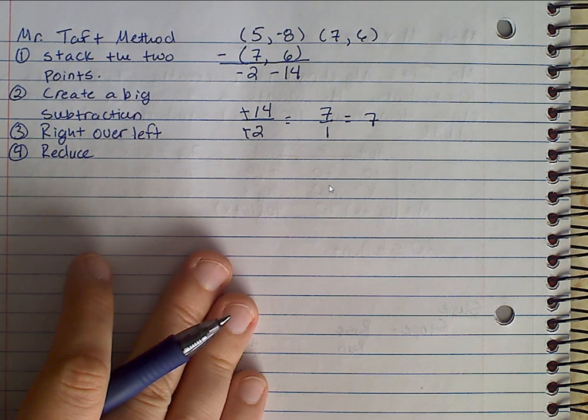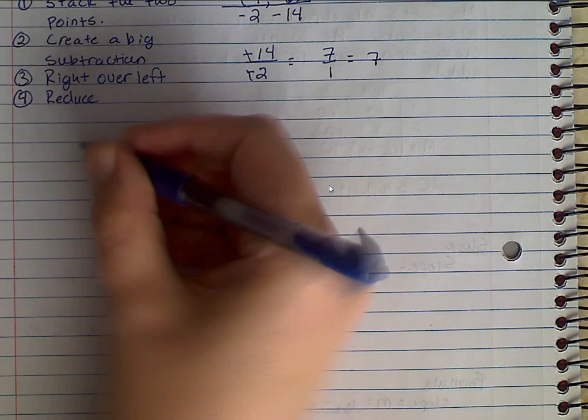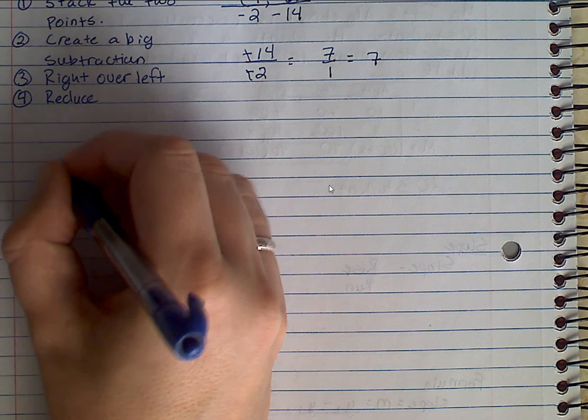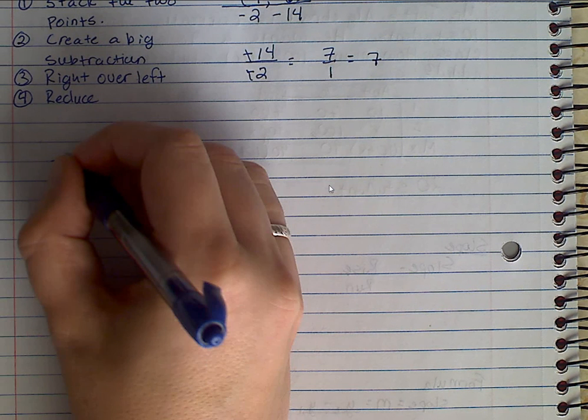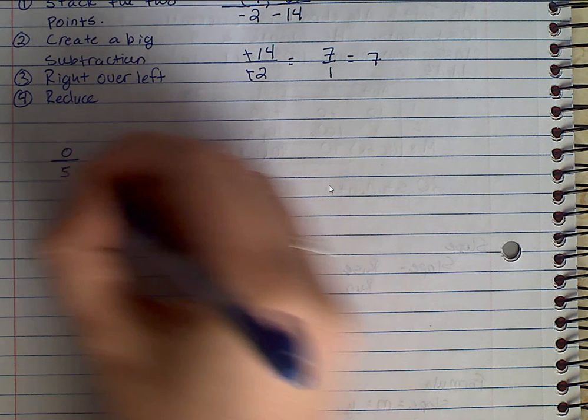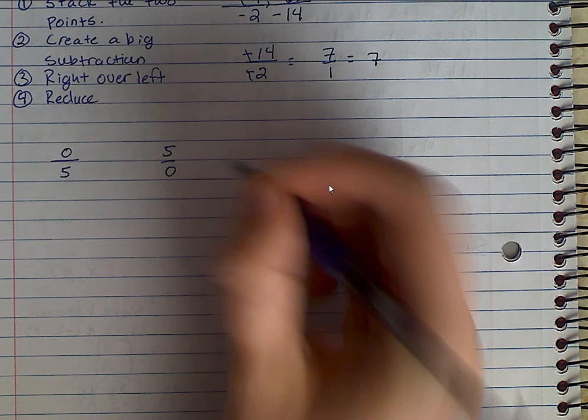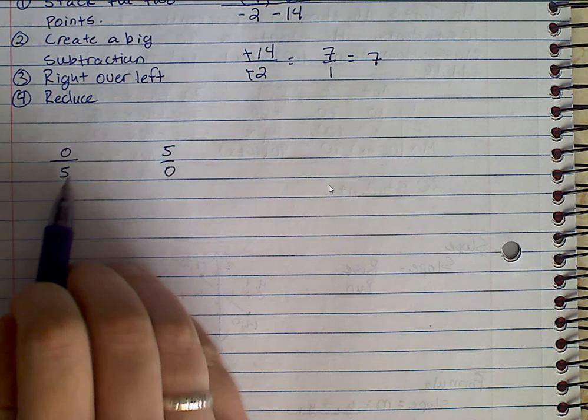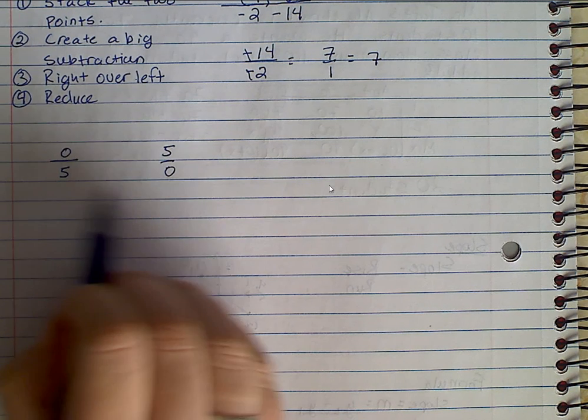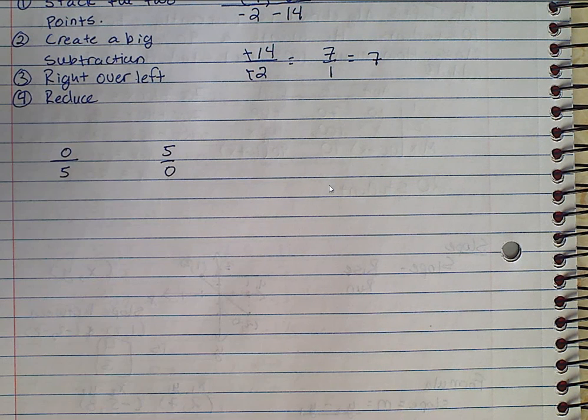Yeah. So one more word too. There are going to be some problems on your assignment here. We're going to talk about this tomorrow. There's going to be some problems on your assignment where you're going to get an answer that looks like 0 over 5 or 5 over 0. For now, something special happens with both of these, but for now, leave these as they are, and we'll talk about what you get with those tomorrow. All right? But for now, leave them as they are. Cool.